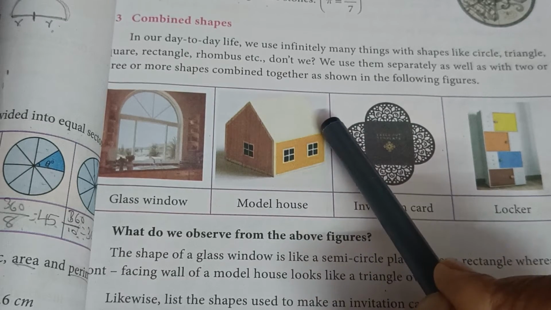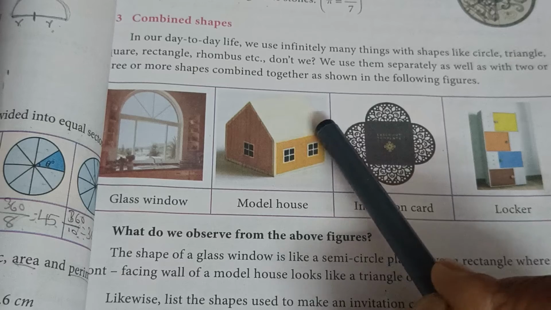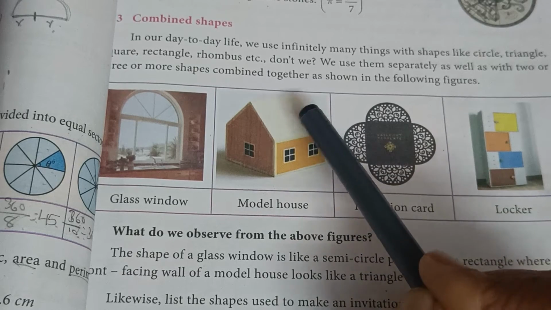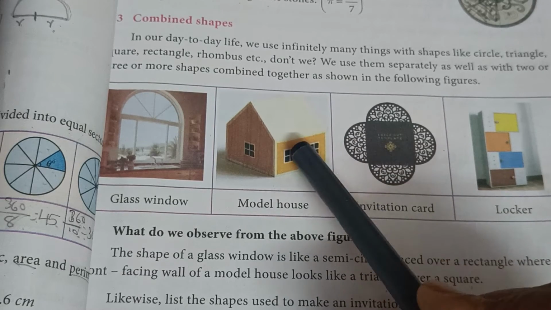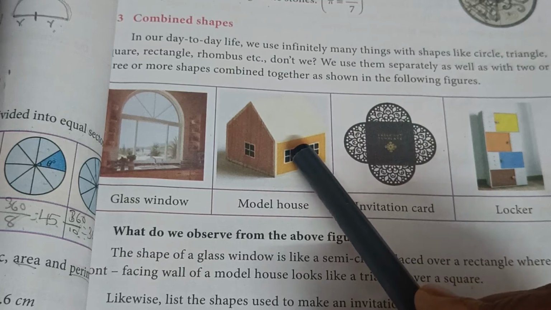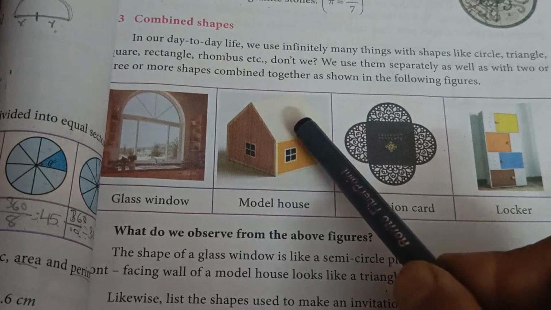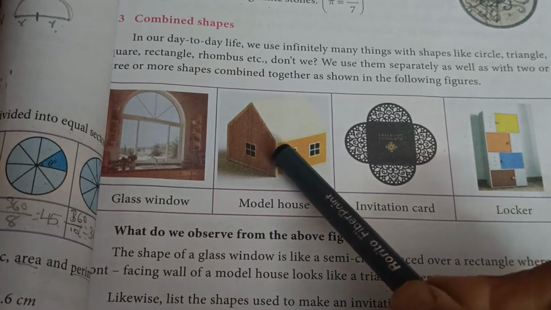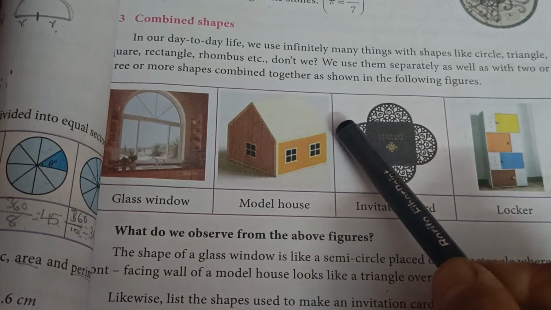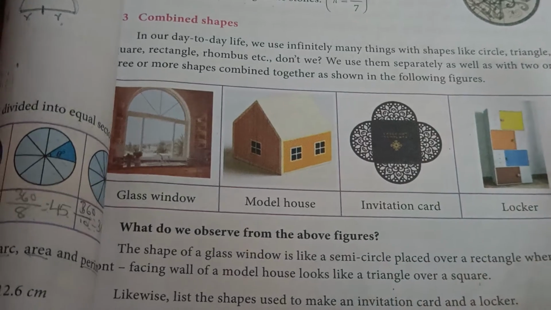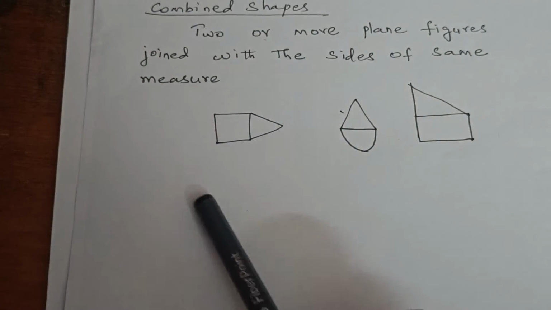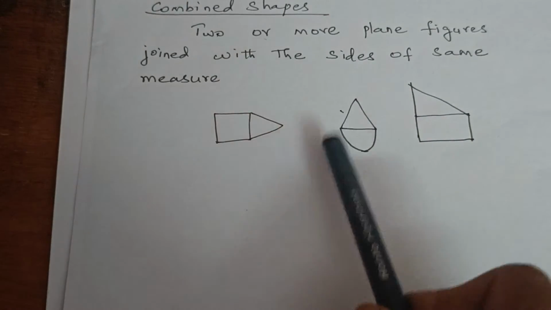So the base of the parallelogram and the length of the rectangle are of the same measure. That is why they can be joined together or combined together. So we get combined shapes when two plane figures are joined and the joining side has the same measure.